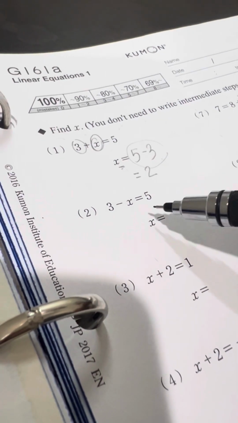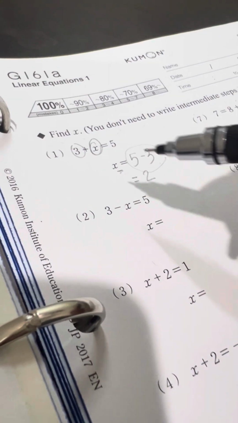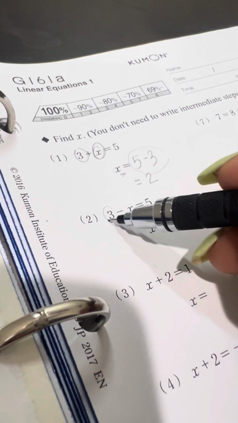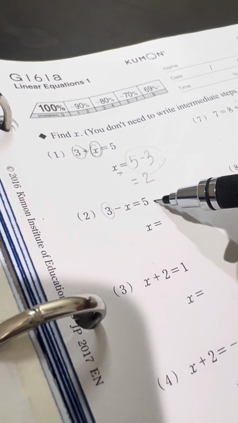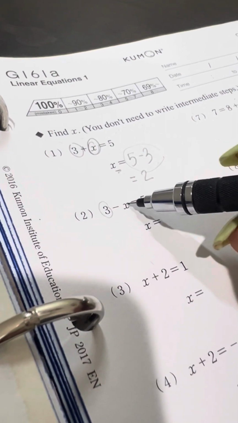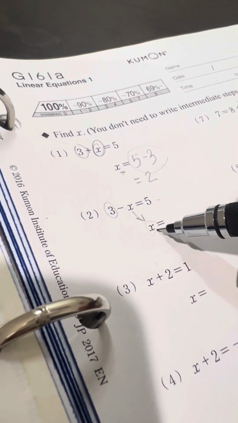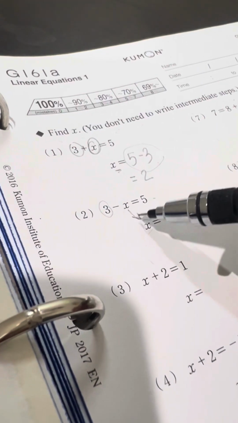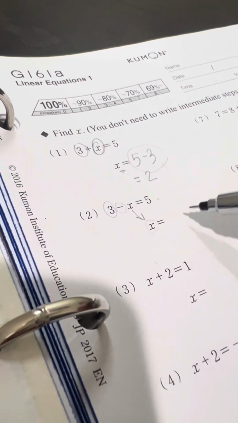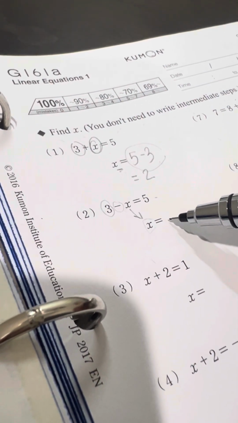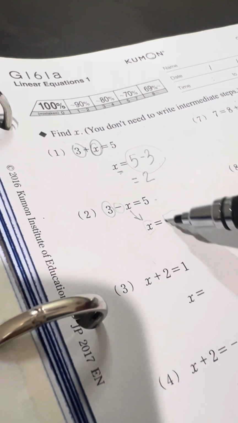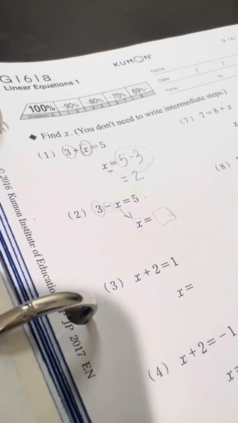This one, you can kind of do one more step here, because when this 3 goes this side, it will be 2, right? But we would like to find the value of positive x, not negative x. So then this negative has to move to this side, so that would be minus 2. Your answer would be minus 2 here.